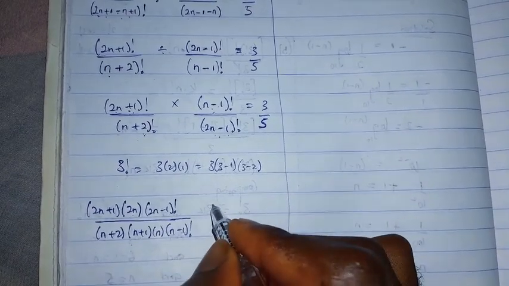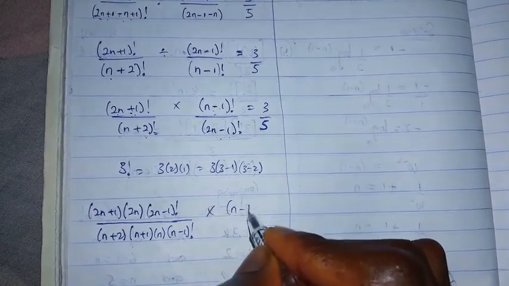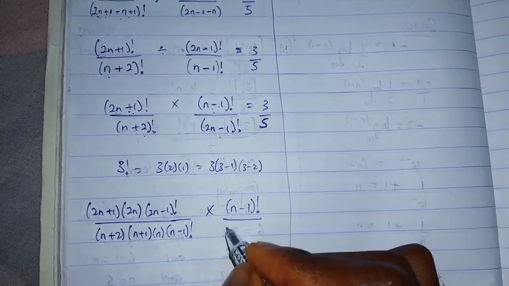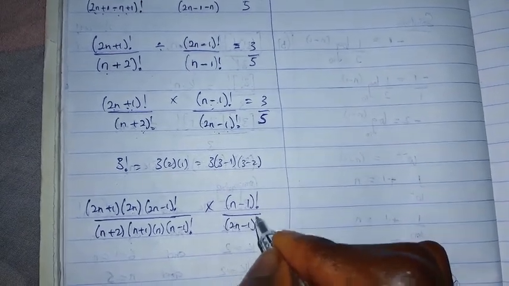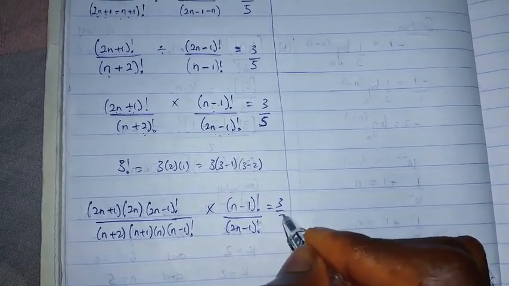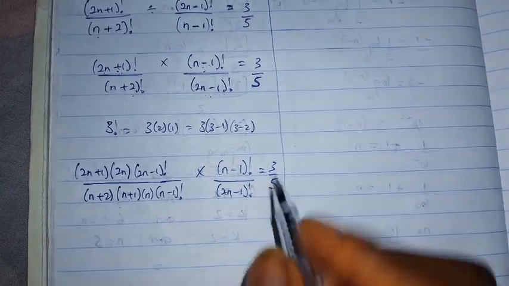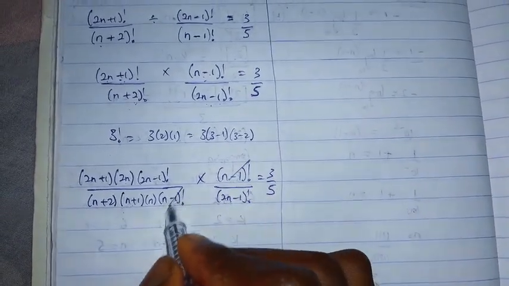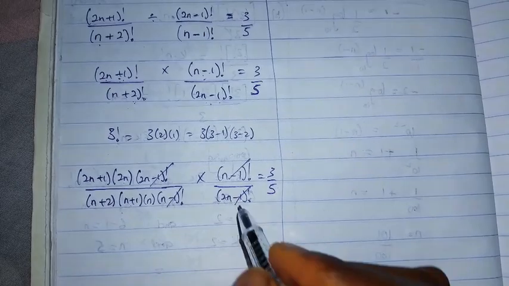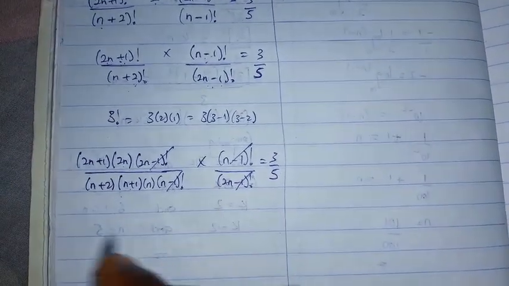Now we're trying to conform it to this and this respectively. This is equal to 3 over 5. From here now, you can cancel out. This cancels this, this cancels this. So there's no factorial left in my equation.